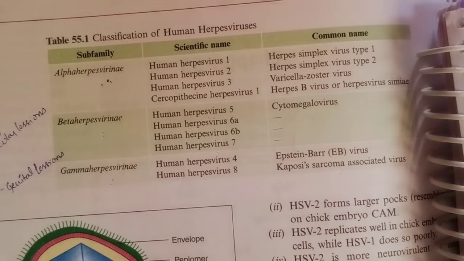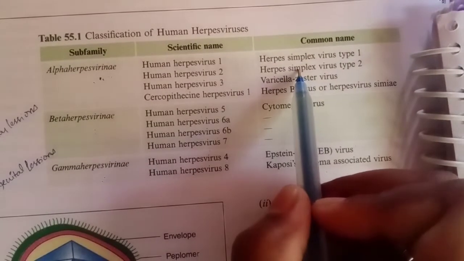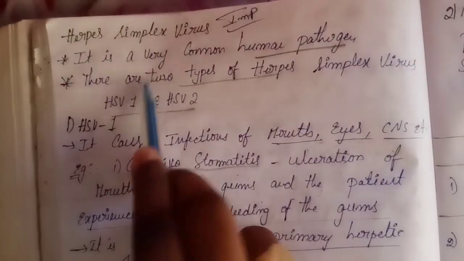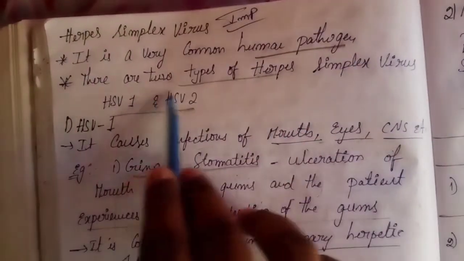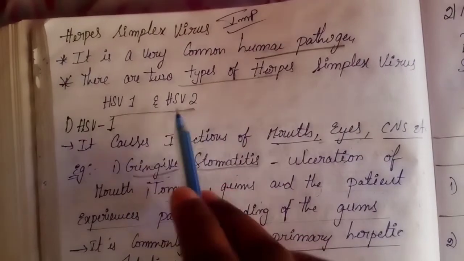They have a short replication cycle of 12 to 18 hours. This subfamily contains three important human pathogens: HSV1, HSV2, and varicella zoster. Herpes simplex virus is a very common human pathogen. There are two types of herpes simplex viruses, HSV1 and HSV2.